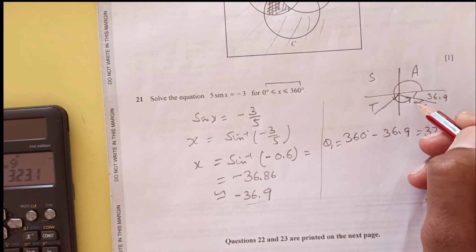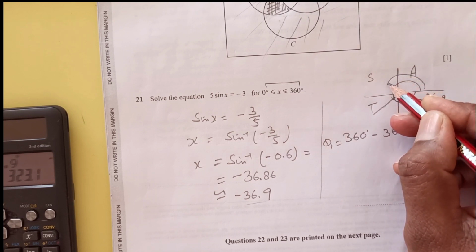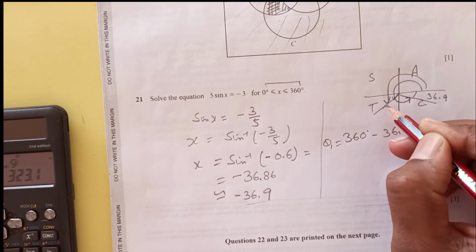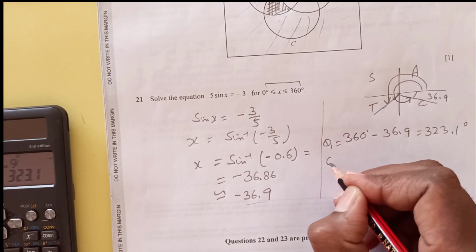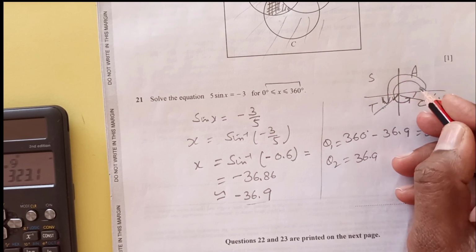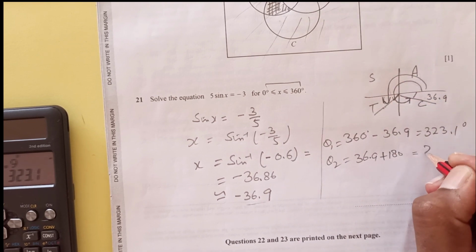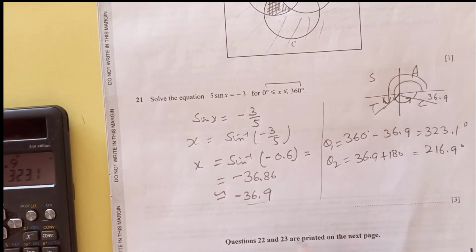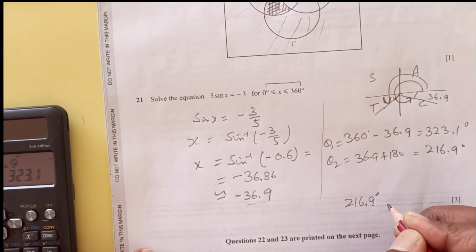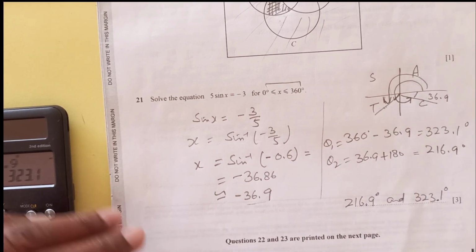Another angle is going to be from here up to this one, right? So this is 36.9, already we have this 36.9, theta 2, this angle plus 180. So this is 216.9 degrees, right? So we have these two angles, 216.9 degrees and 323.1 degrees, right?